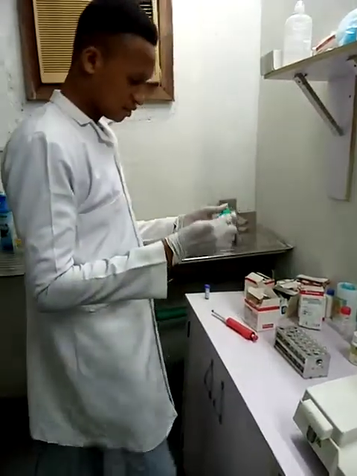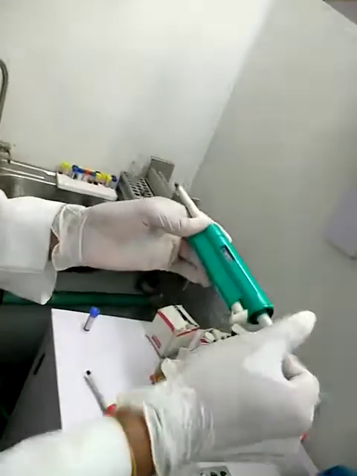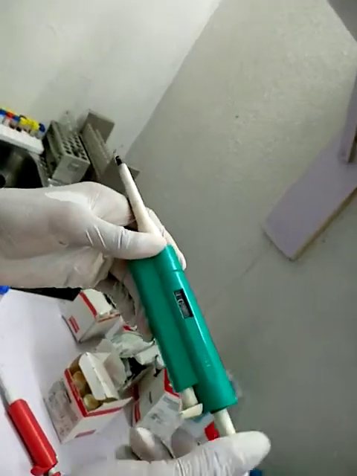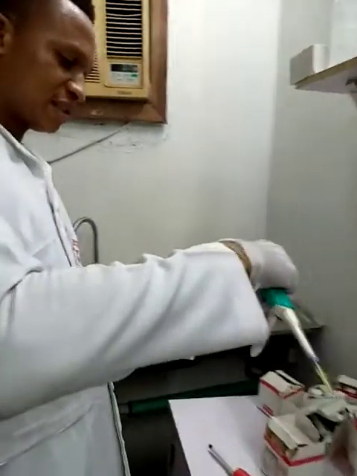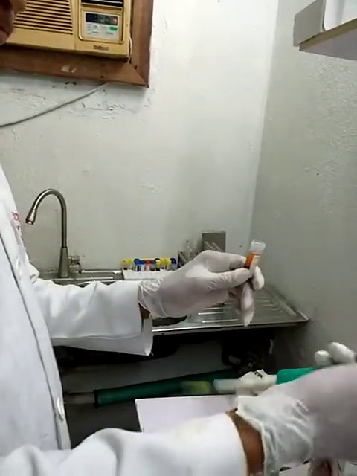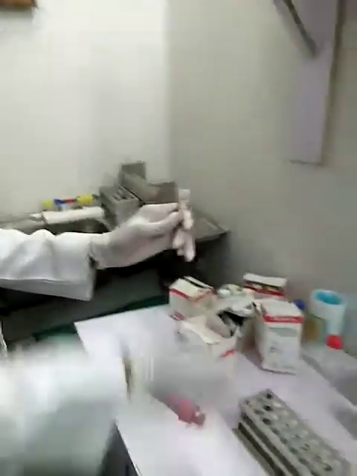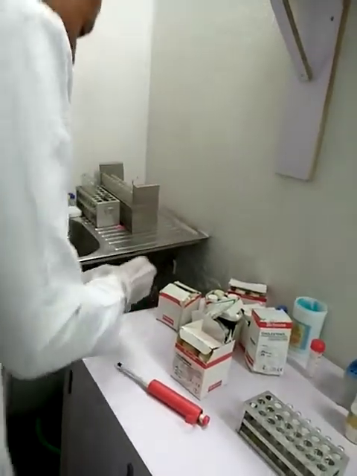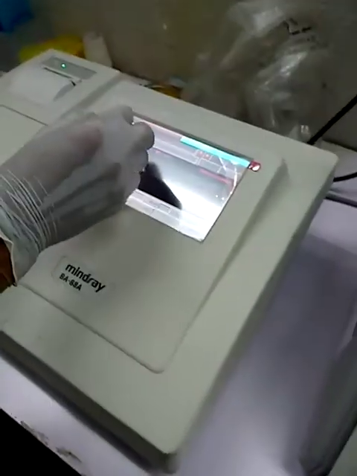Using my micropipette, I'll measure 100 microliter of my plasma, my blood plasma collected in a lithium heparin bottle. Before you add your sample, ensure you prepare your semi-automation machine. In this case, I'm using Mindray. So I will check my analytes for creatinine.